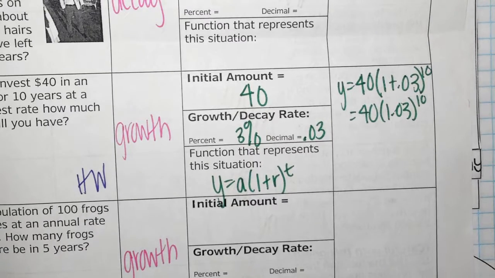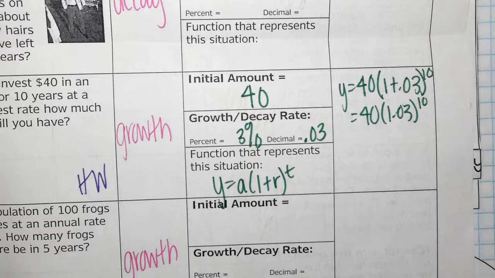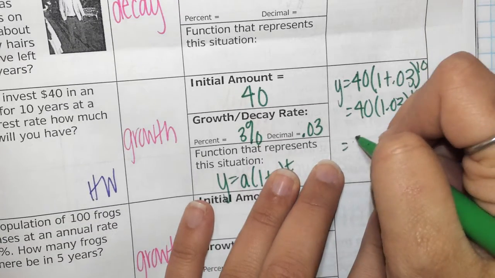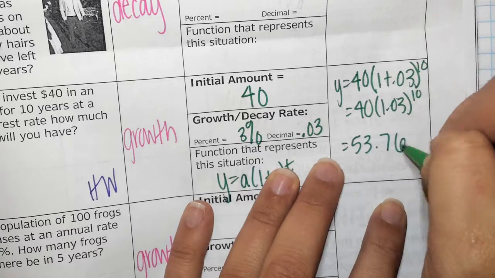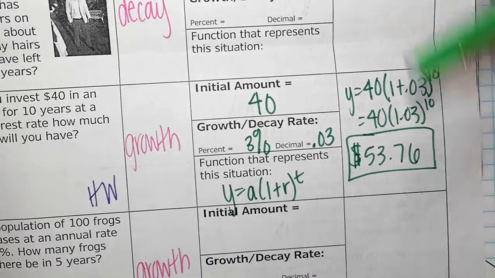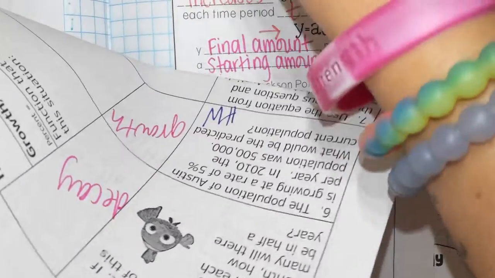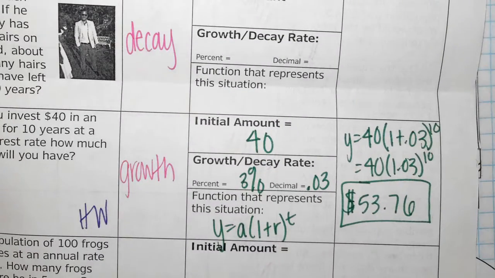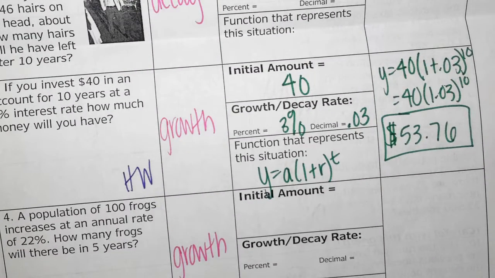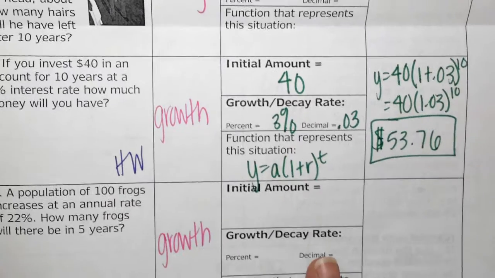And 1.03 to the 10th power is a big old decimal. You multiply it by 40, and you guys should have gotten $53.76. How many of us got that right? One person? 2 people? Look at you guys go over here. Take a point. Slytherin for the win. Take a point.